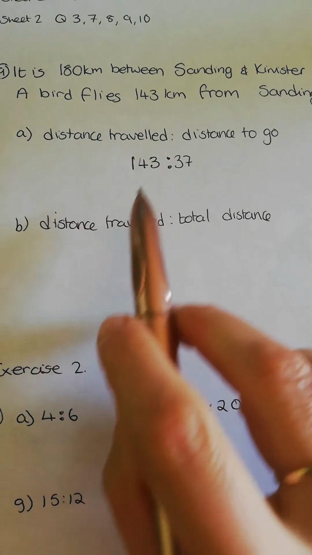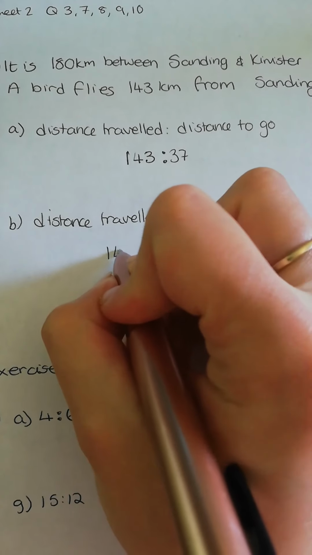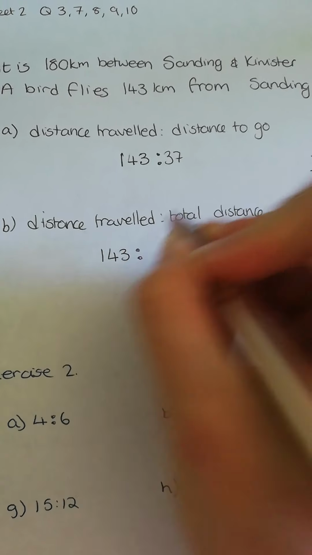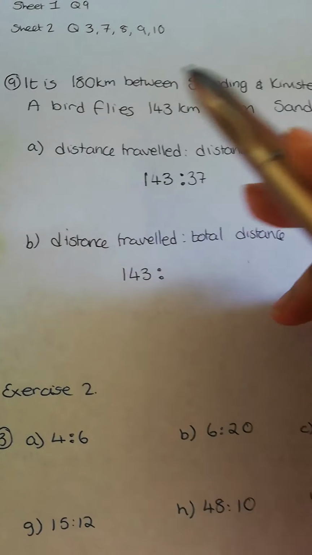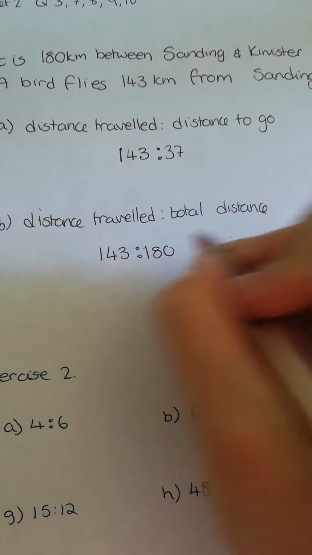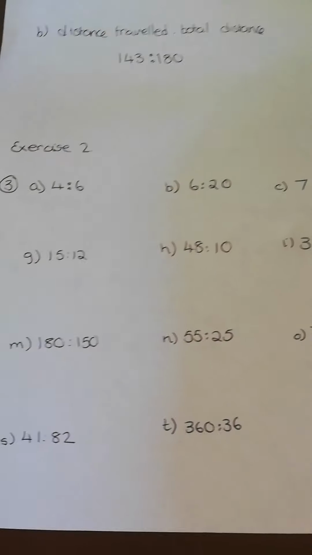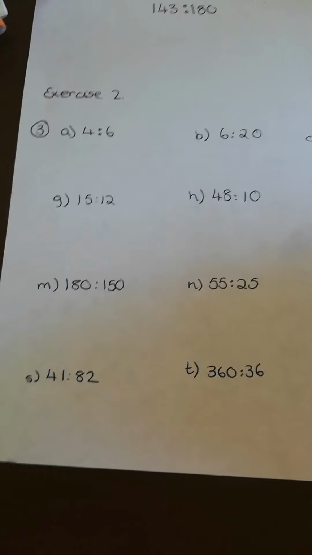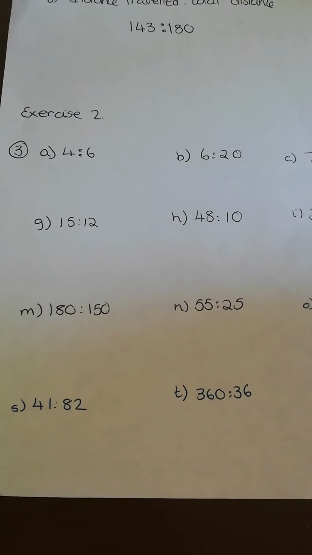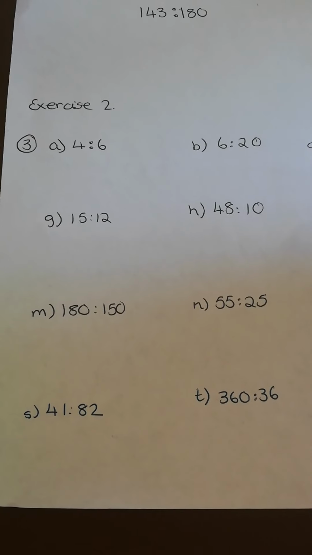The ratio of distance travelled to total distance, well, the distance travelled is 143, and we want that in ratio with the total distance. The total distance of our journey is 180 kilometres, so that would be the ratio there. Now, on exercise 2, there's quite a lot in question 3, so I'm not going to go through all of them, but I've picked about 12 here that will hopefully make a difference.